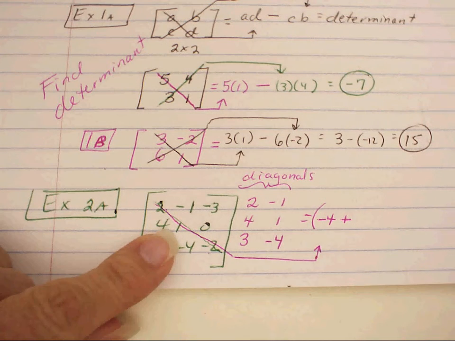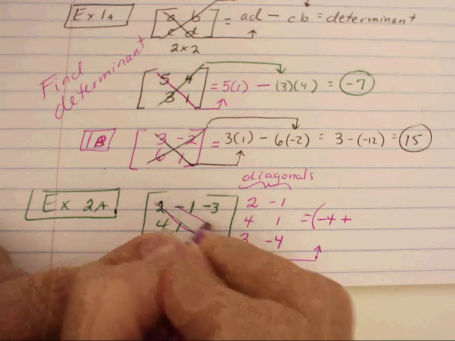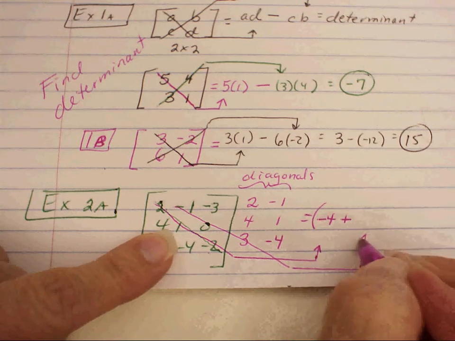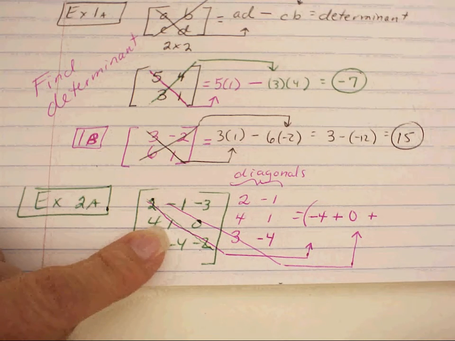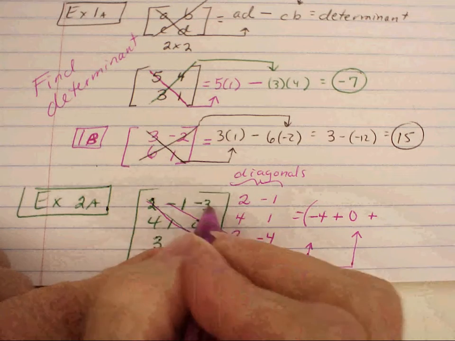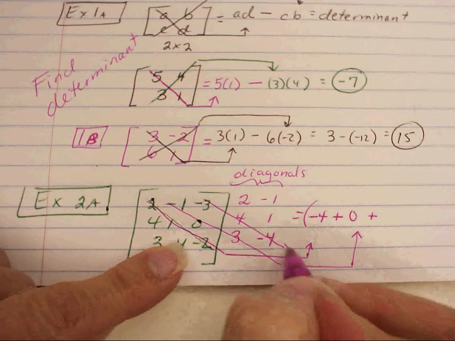It starts the same, and you multiply 2 times 1 times negative 2, and that's negative 4. Your next diagonal is nice because it has a 0. Why is that nice?